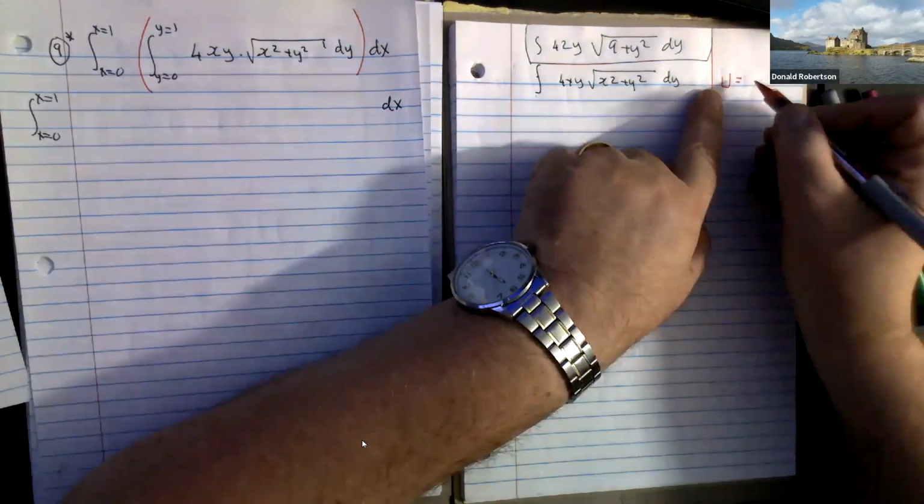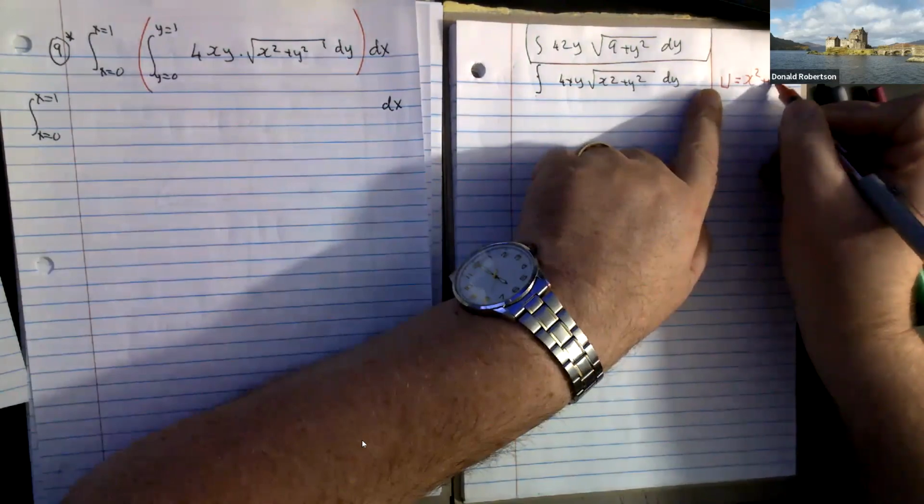Does that help? What would you do as your u-sub in this question with all the numbers now? It's going to be everything inside the square root. Square root, yeah. And since this is the same situation, there's your u-sub.